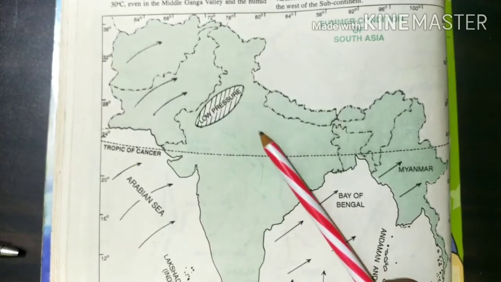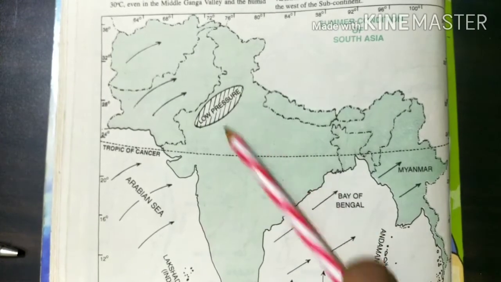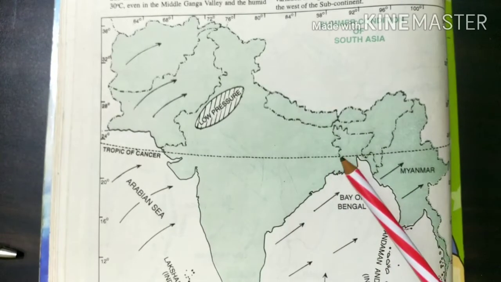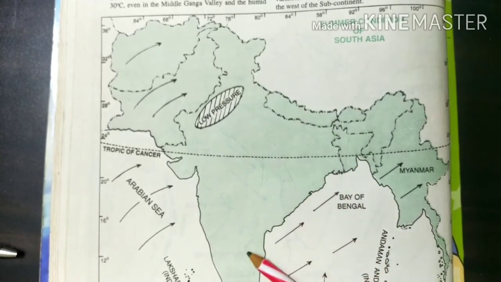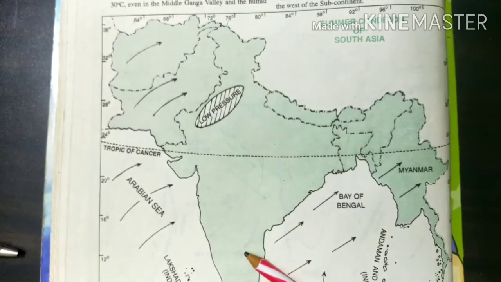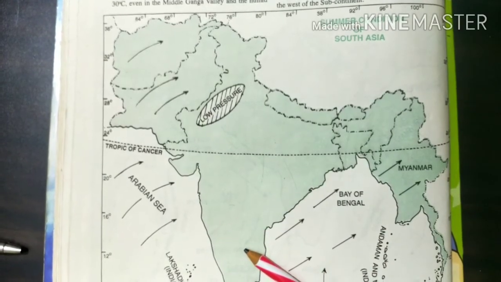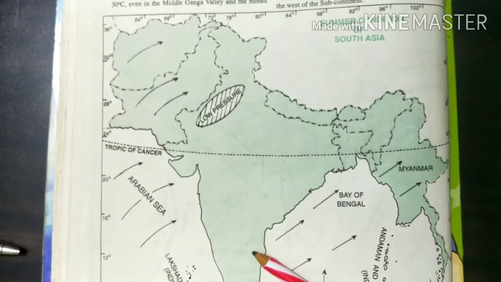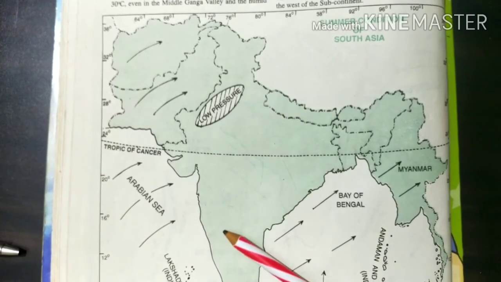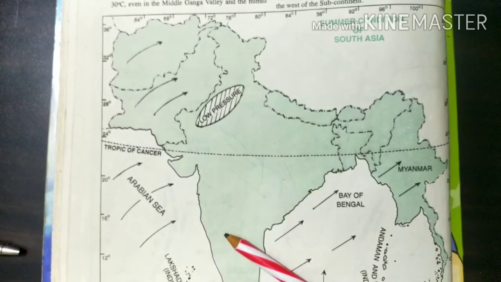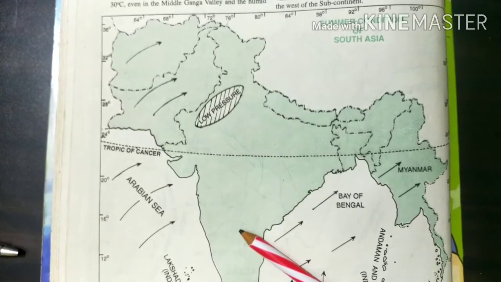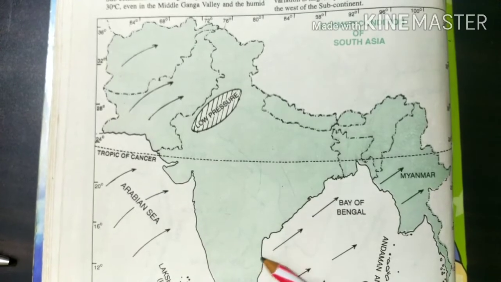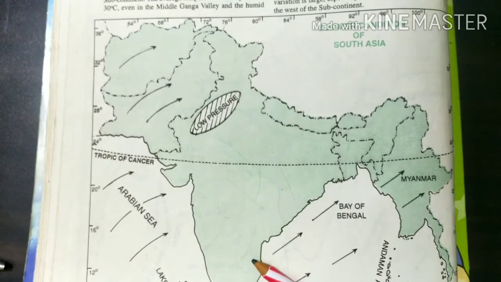Now Lu is a dry local wind which blows over most of the northern plains of India. In other parts, in the south, the winds which blow in these regions are known as cherry blossom or mango showers. Mango showers because they help in ripening of mangoes in the months of April and May. And cherry blossom, mostly in Karnataka, helps in ripening of cherry. So they are called cherry blossom and mango showers because they help in ripening of these fruits.